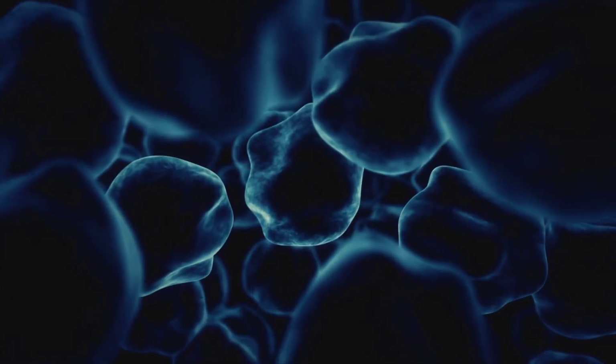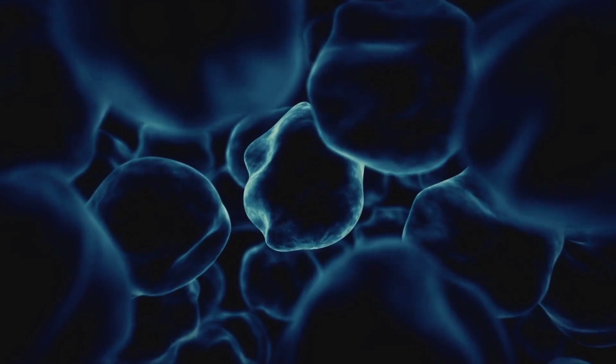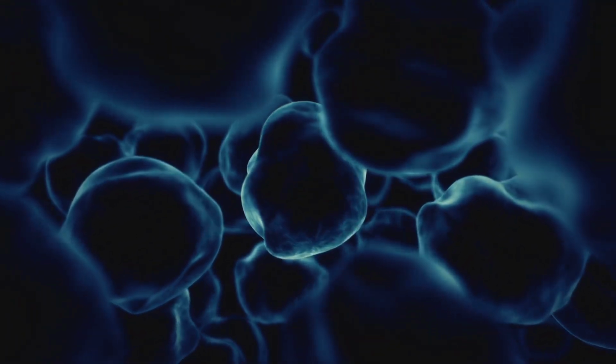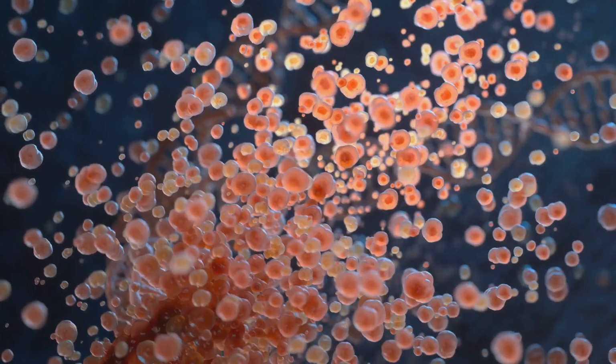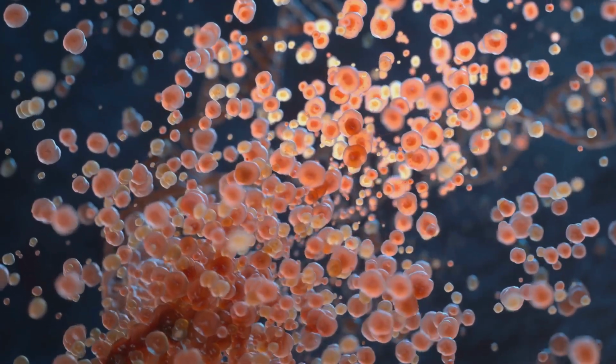So let's begin by meeting the guardian at the gate of every cell, the structure that defines its boundaries and controls everything that goes in and out, the plasma membrane. It is a dynamic fluid barrier essential for life itself.